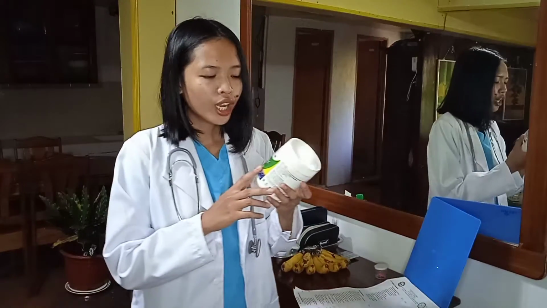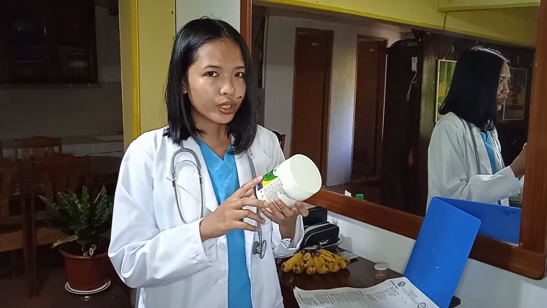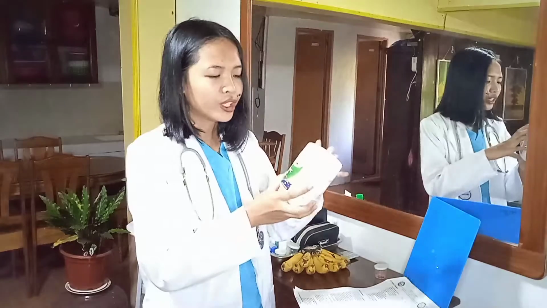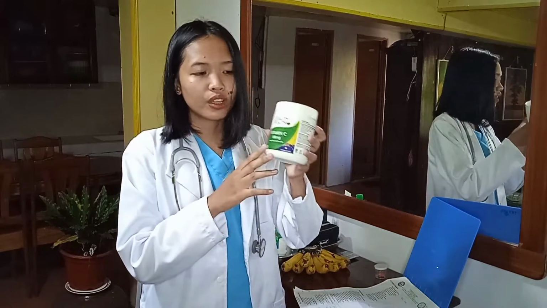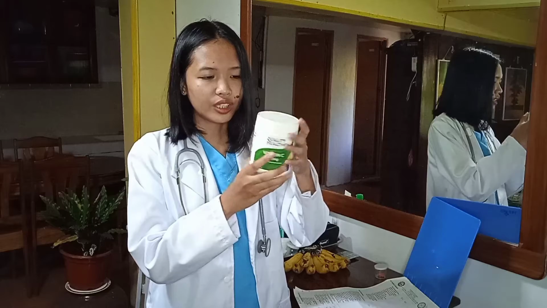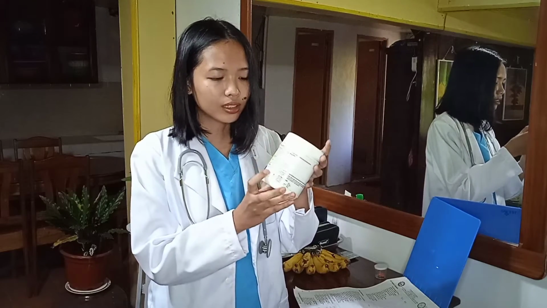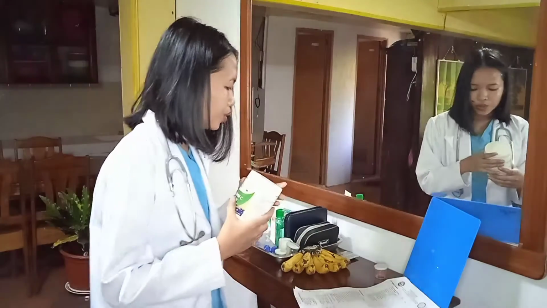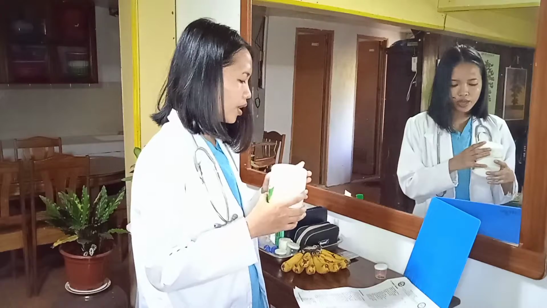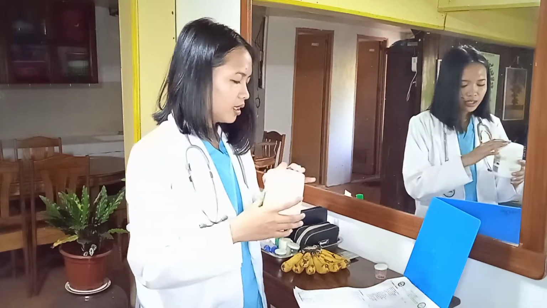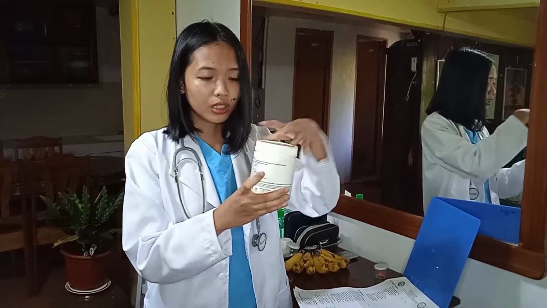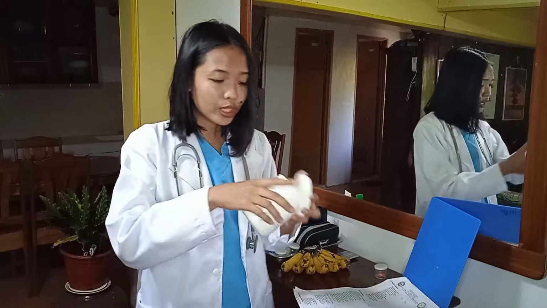However, if we are going to get a medication from a stock container, it has a container, it's not packed. So the first thing that we are going to do is pour the required number into the bottle cap and then transfer the medication to the disposable cup without touching the tablets. So we're going to open it and we are going to pour.